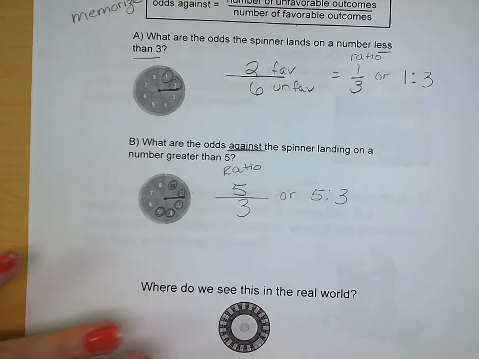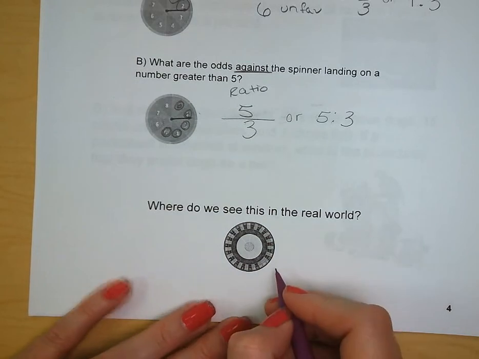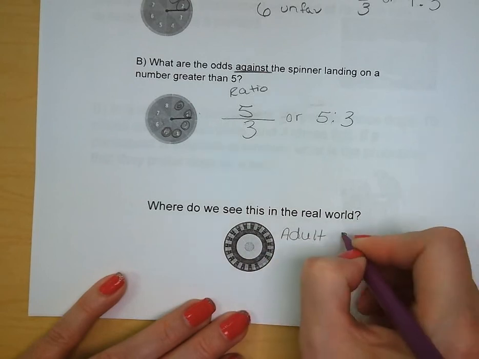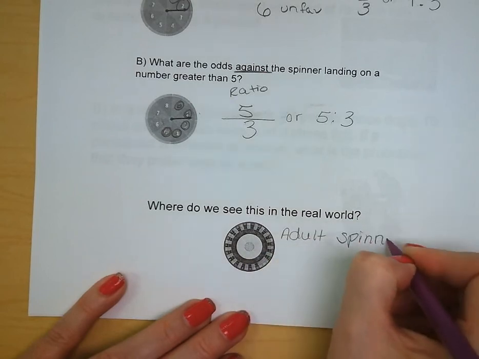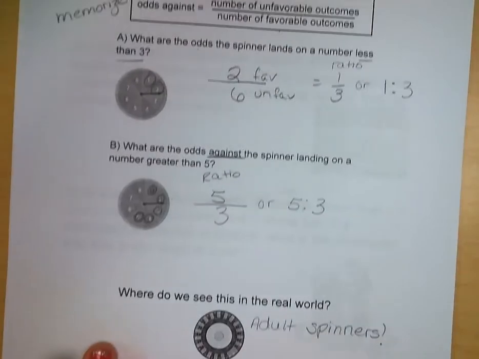Okay. Now, where do we see these kind of things in the real world? Let's be honest, gambling is the most common place you're going to see odds in the real world. That below there is the adult spinner wheel, which is called a roulette wheel. You'll also see them in all kinds of casino games.